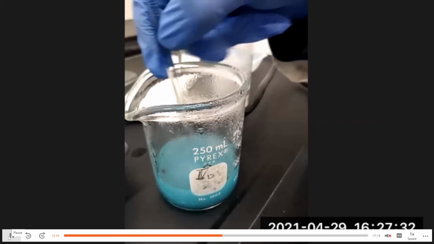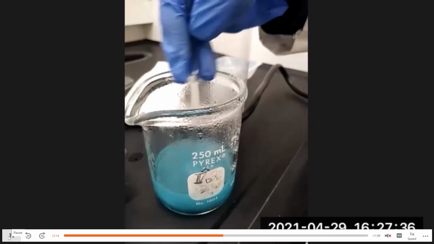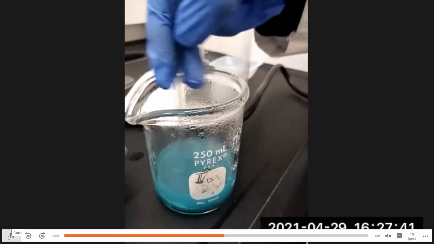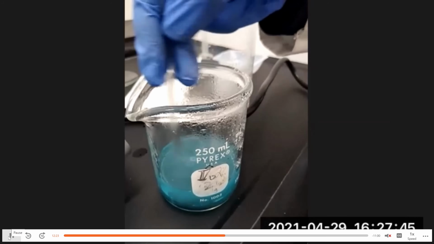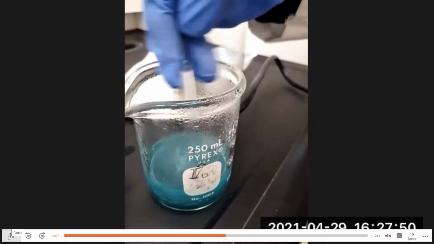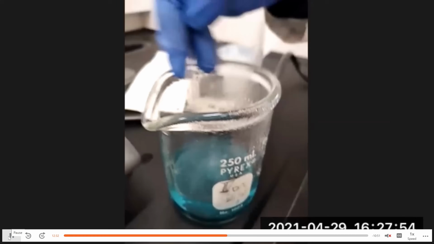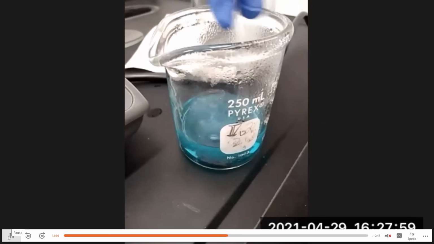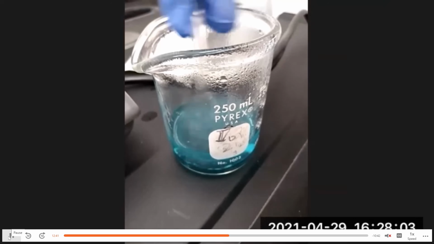So it does take some time for the zinc to completely react. And in the process, you're going to be forming a red-orange precipitate, which is copper. So we're extracting the copper back out of the solution. And as you can see, the blue color is slowly losing intensity as the reaction is progressing. And so this is the single replacement component of this lab.